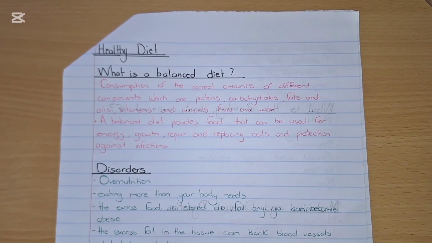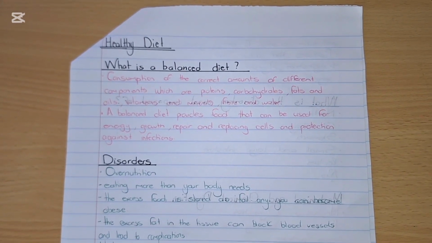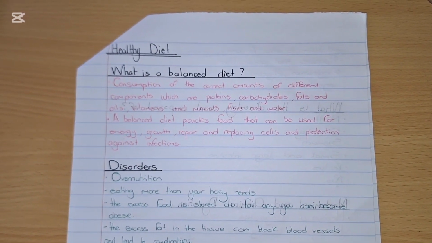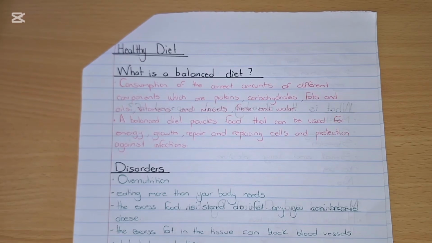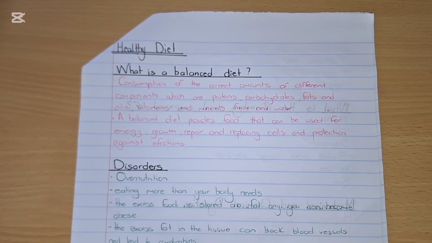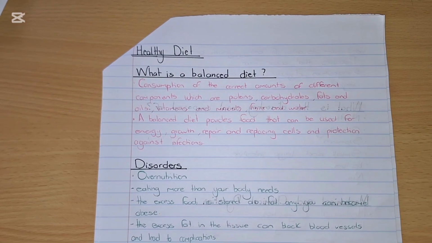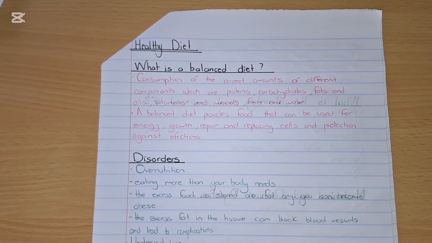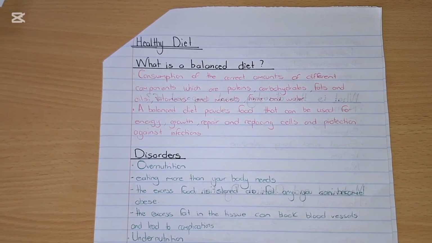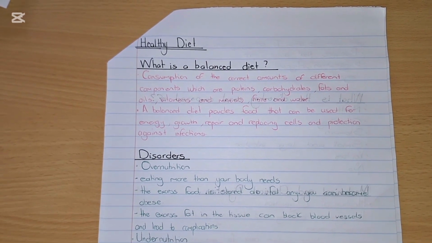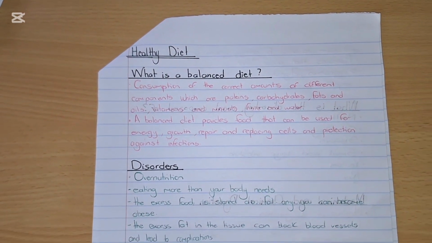Okay, so now there's a little bit of revision for what you did in, I think, grade 6 natural science. I'm not really sure. We're basically going to be looking at your diet. Okay, so what is a balanced diet? It is a composition of the correct amounts of different components, which are proteins, carbohydrates, fats and oils, vitamins and minerals, and fiber and water. So you're supposed to eat all of that.